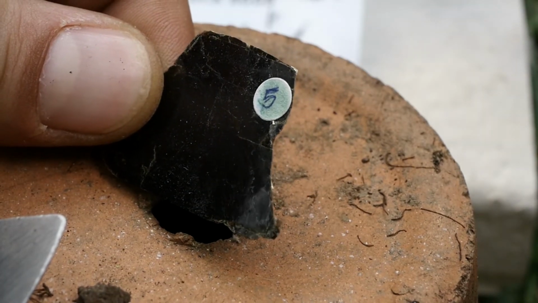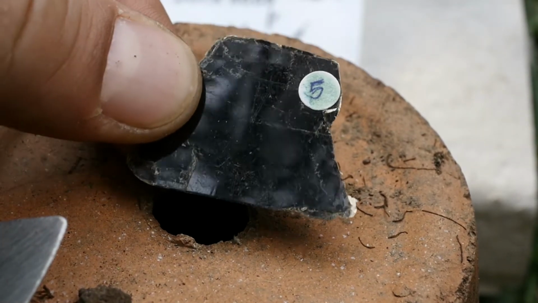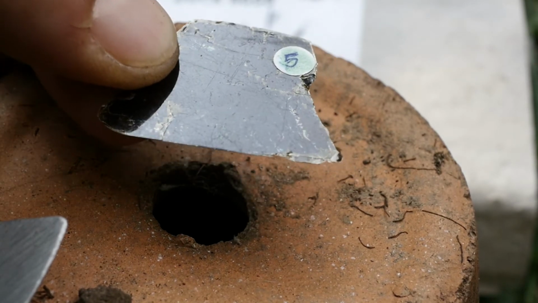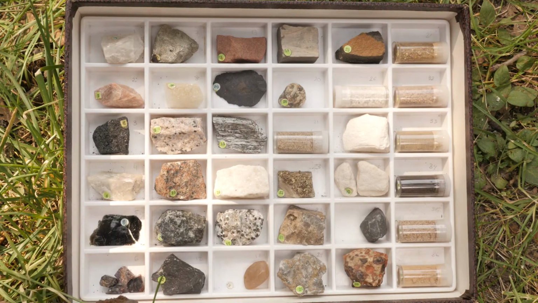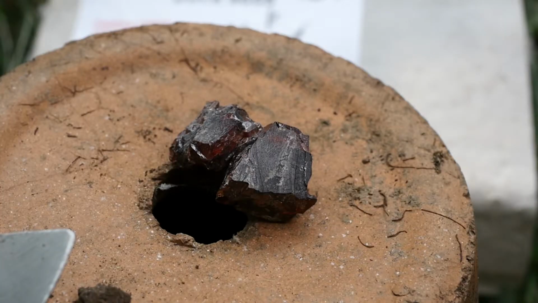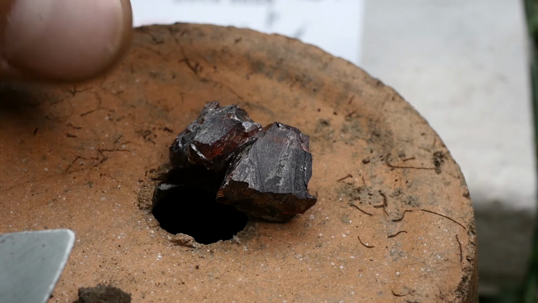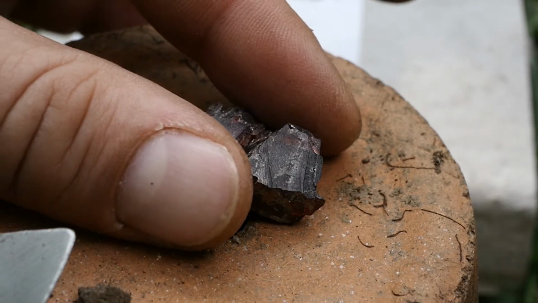Number 5, biotite, or mica. Mica is a primary constituent of many granites, gneisses, and schists, as well as an alteration product of many silicates. Number 6, garnet. Garnet is a complex silicate widely distributed as an accessory mineral in metamorphic and some igneous rocks. It is very slowly altered to epidote, chlorite, and limonite.